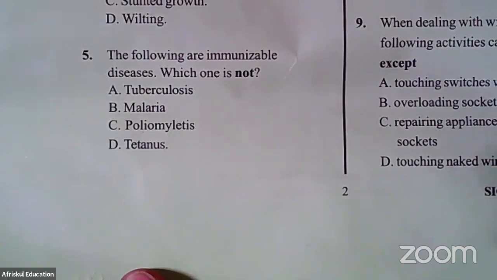Which one is not immunizable? We have tuberculosis, malaria, poliomyelitis, and tetanus. Which one is not immunizable? Yes? Malaria. Yes, malaria is not immunizable.